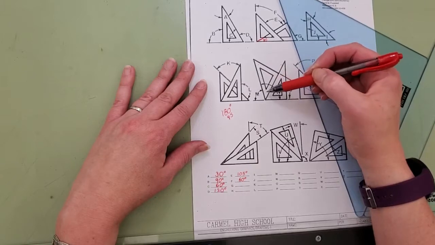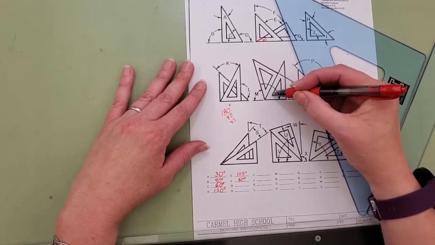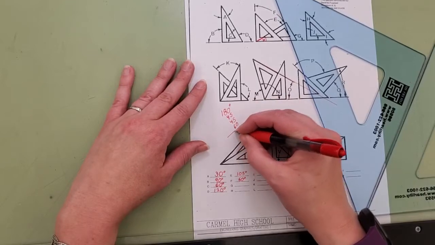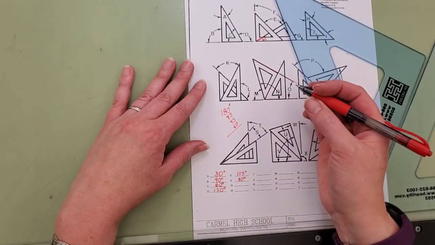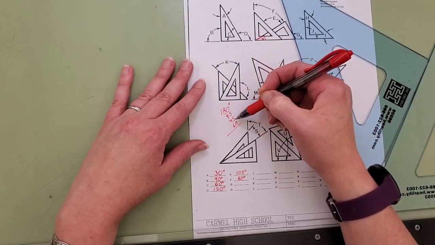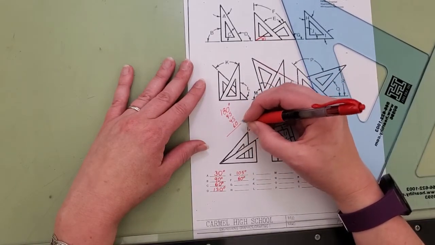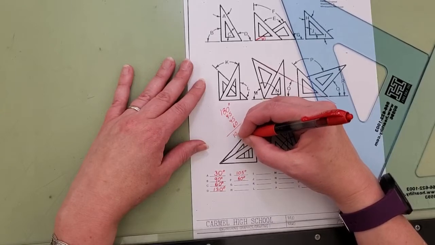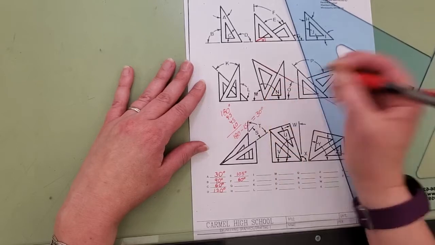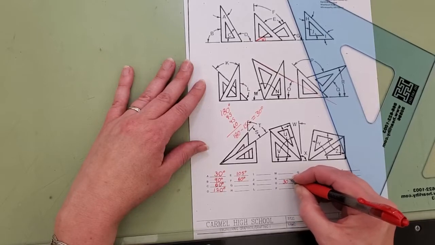Also, down here I have a 45 and a 60-degree angle. So 180 minus, how much is this? 90, 150. So 180 minus 150 equals 30 degrees. So O equals 30 degrees.